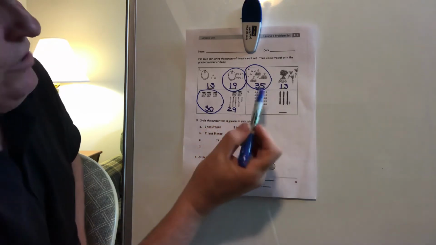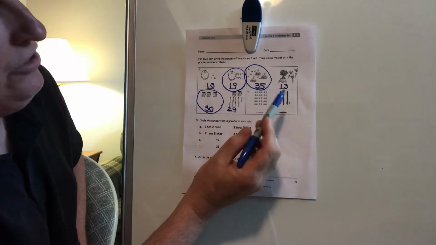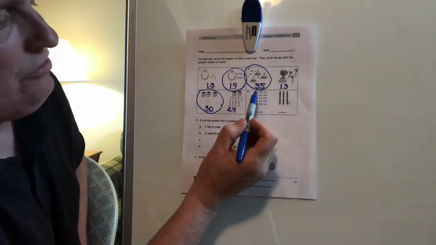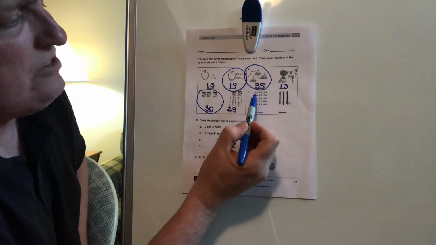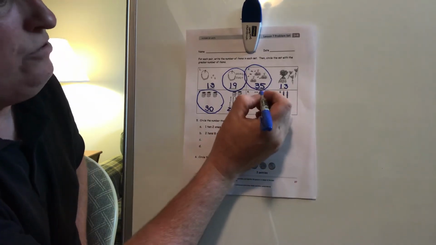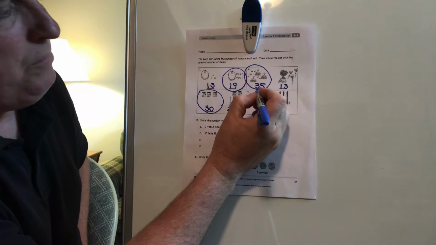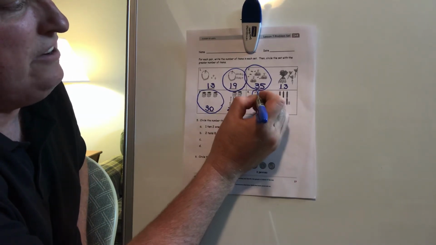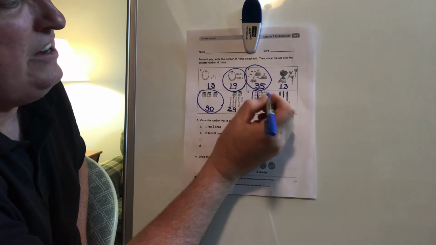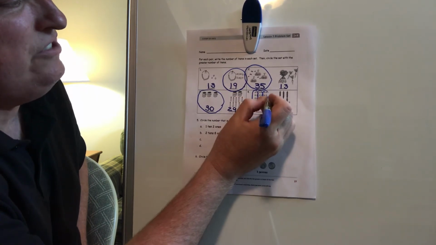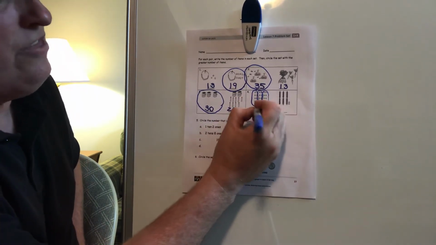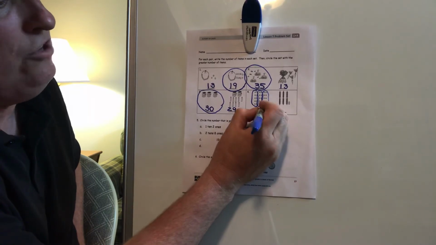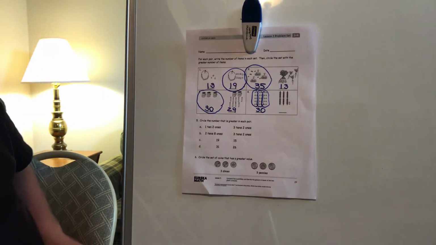Do the last one here. Now, none of them are bundled. So I'm going to count them. 2, 4, 6, 8, 10, 12, 14. Actually, you know what I'm going to do? I'm going to make bundles of 10, because that would be the smart thing. There's 10 here, and there's 10 here, and there's 10 here. 10, 20, 30. So I have nothing loose, and I have 3 bundles of 10.